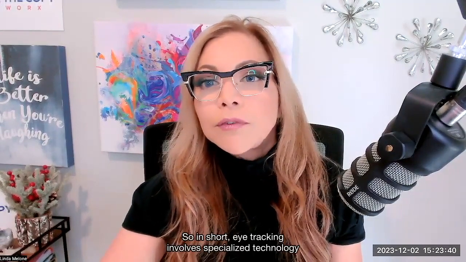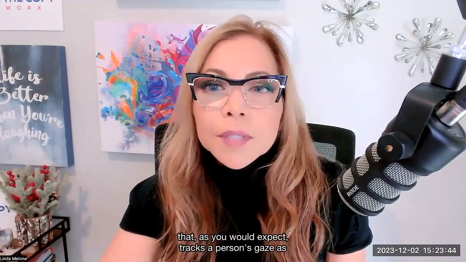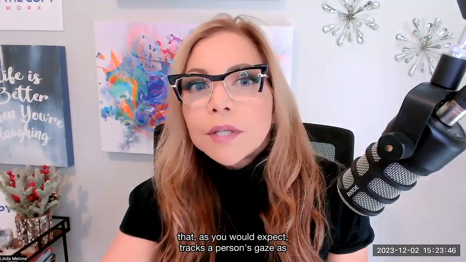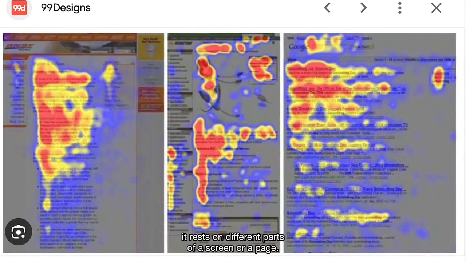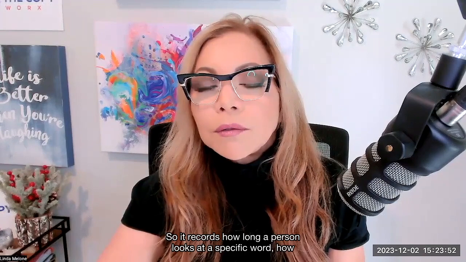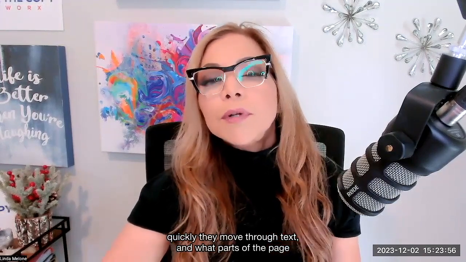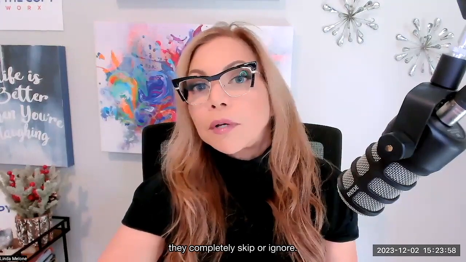So in short, eye tracking involves specialized technology that, as you would expect, tracks a person's gaze as it rests on different parts of a screen or a page. So it records how long a person looks at a specific word, how quickly they move through text, and what parts of the page they completely skip or ignore.